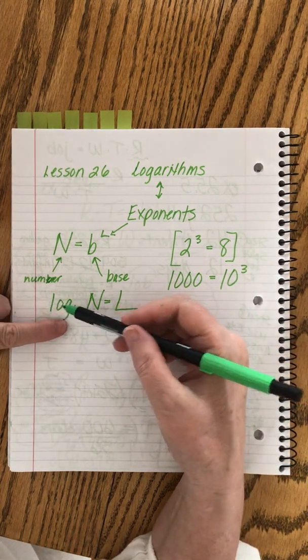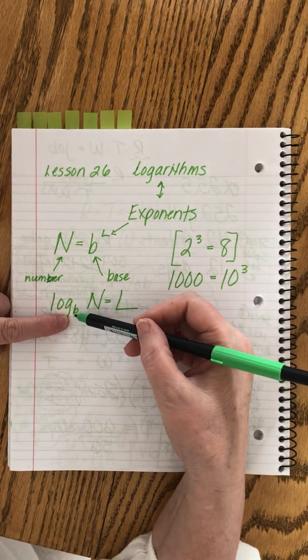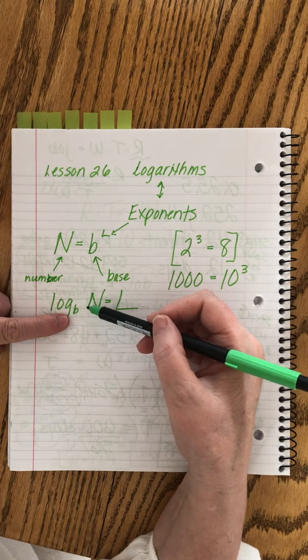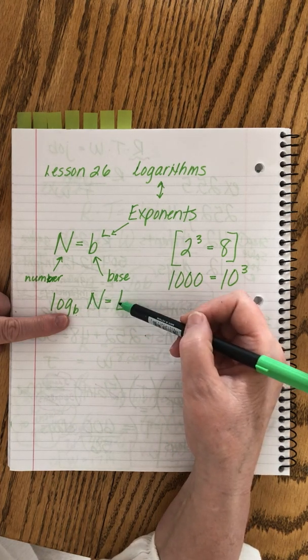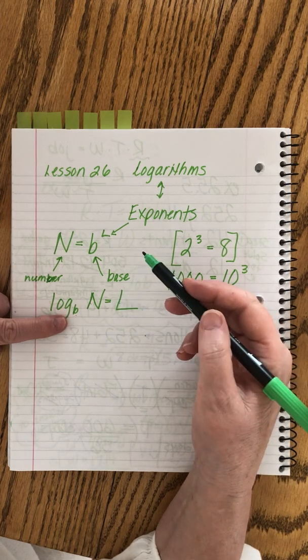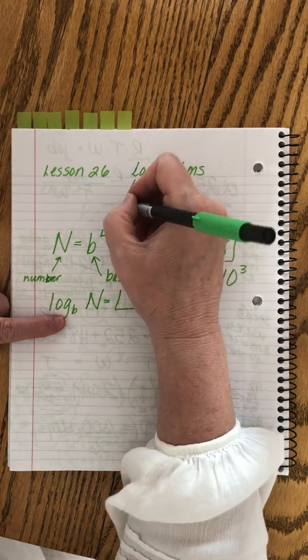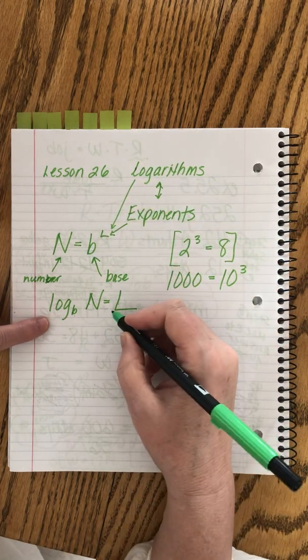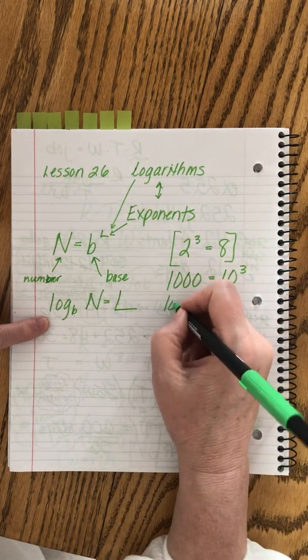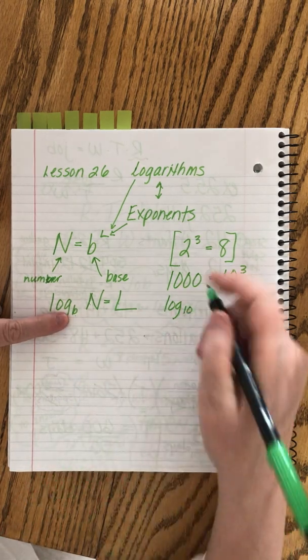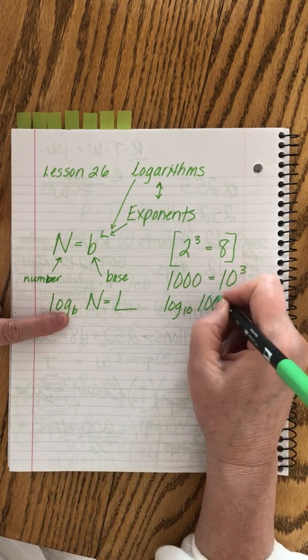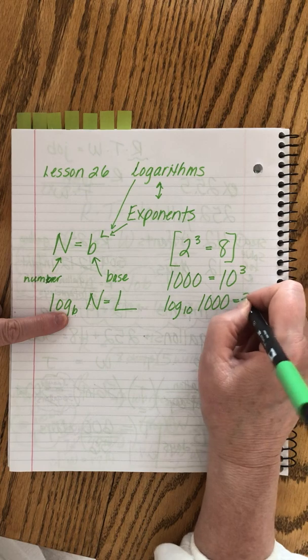We say the logarithm to base b for the number, whatever we're trying to get, is L, the logarithm or the exponent. So in this case, we would say the log to base 10 of 1,000 equals 3.